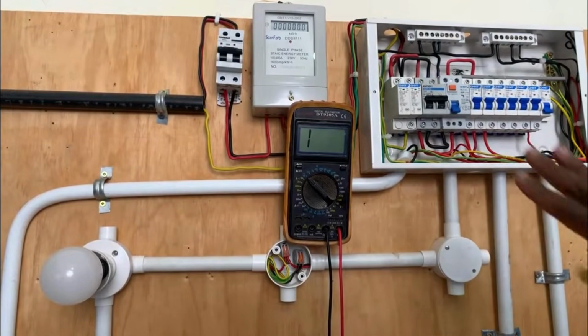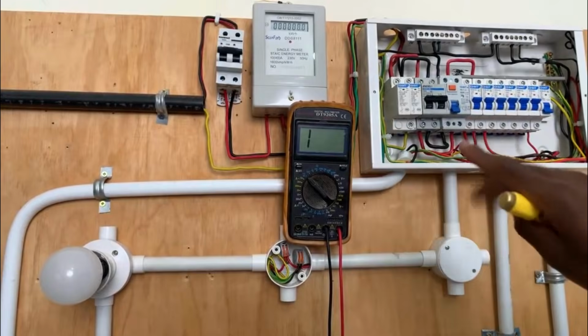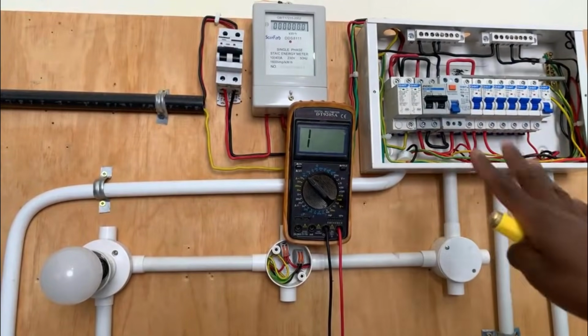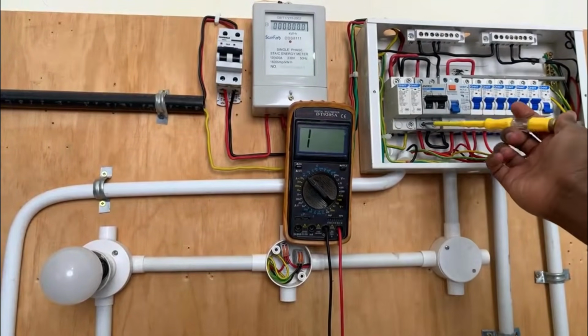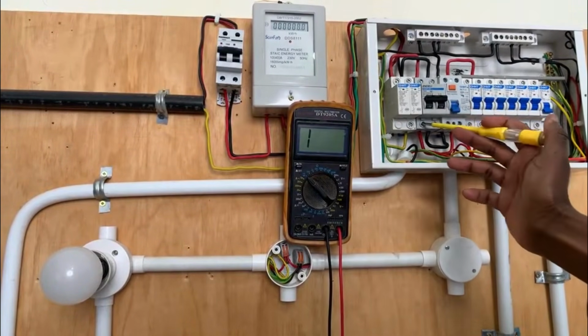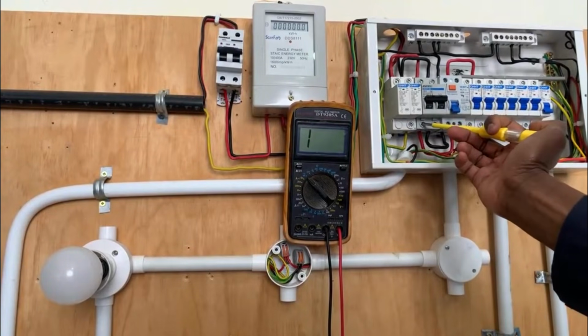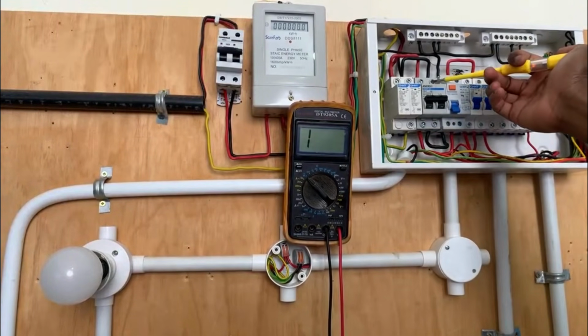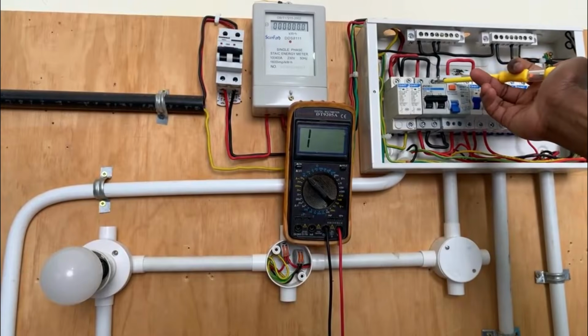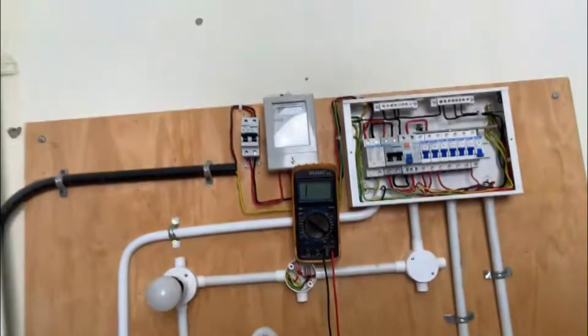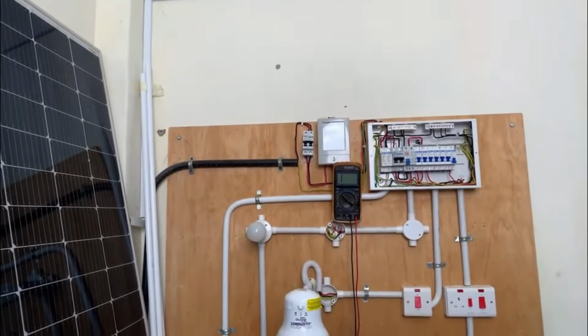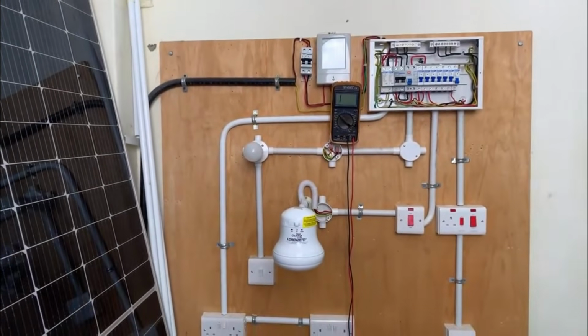Now there's another fault that I want us to sort, by the way, that I have localized here. If you place a tester on the live, the phase or the line, and the tester is not turning on, but when you place the tester on the neutral, the tester turns on, what could be the problem? Let's address that. What are some of the issues associated with that?